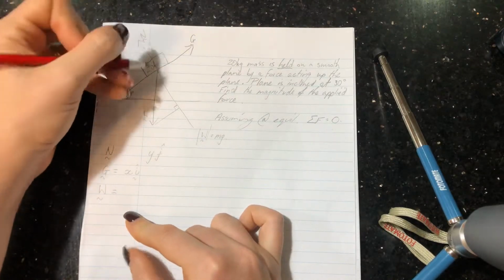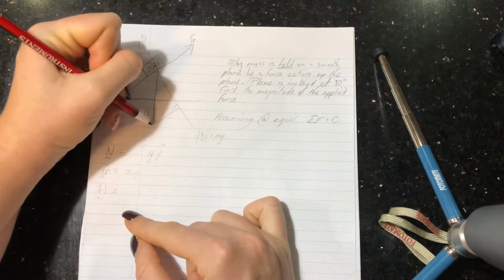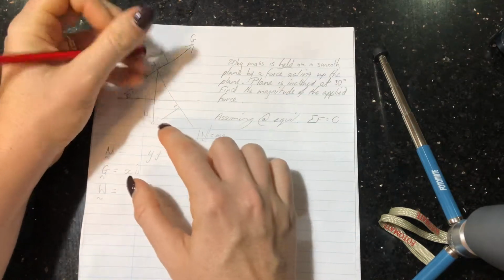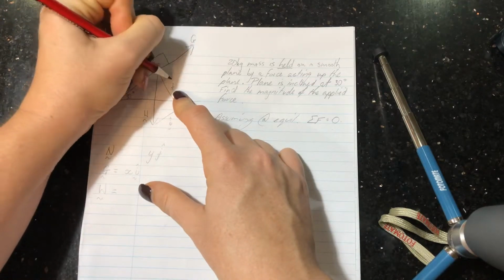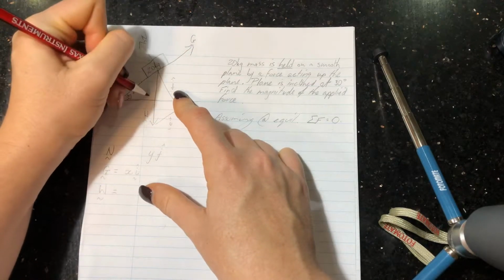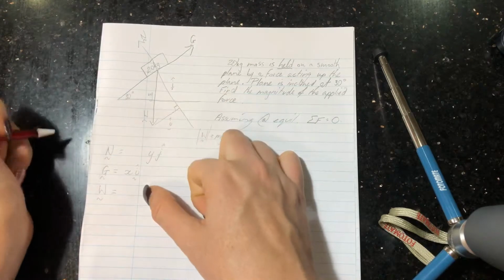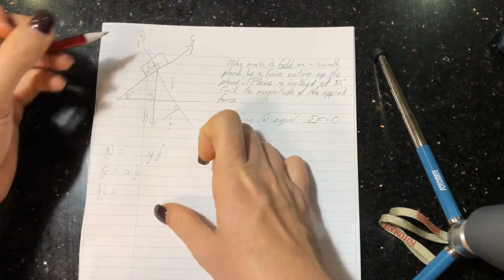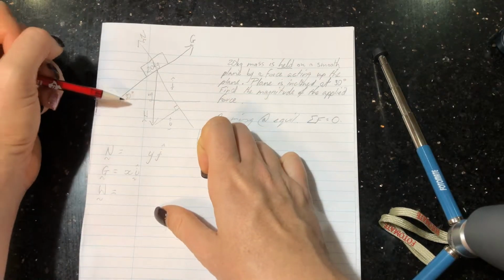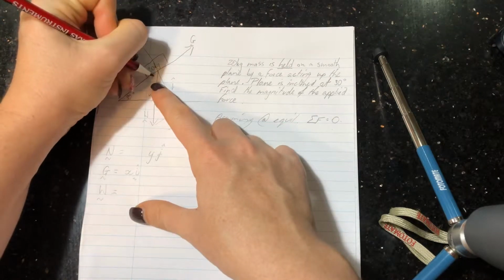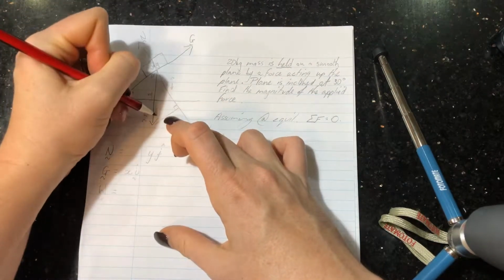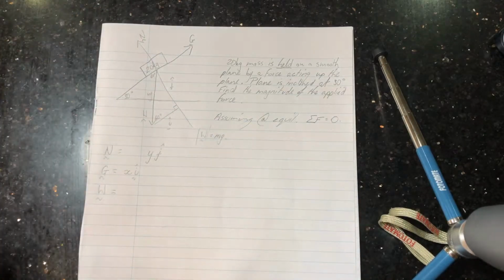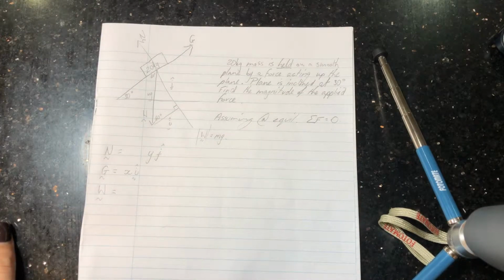Now you can see here, this is my I component and this is my J component, and this hypotenuse is mg. So let's look for our angle. That's 30, so that must be 60. These two are parallel, alternate angles, so that's 60 degrees right there.